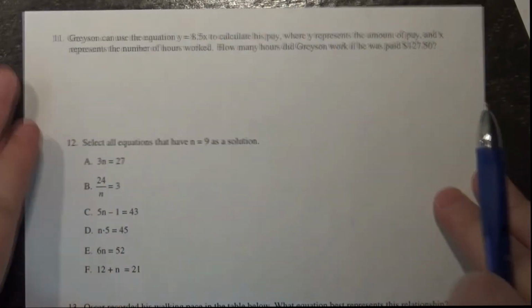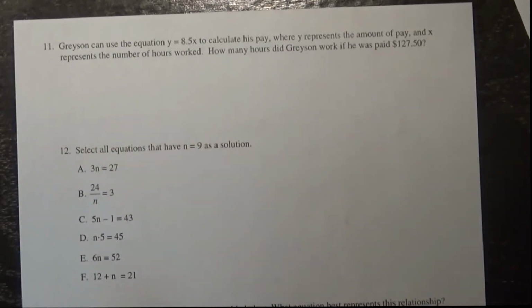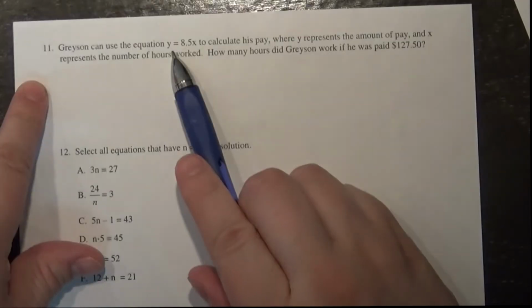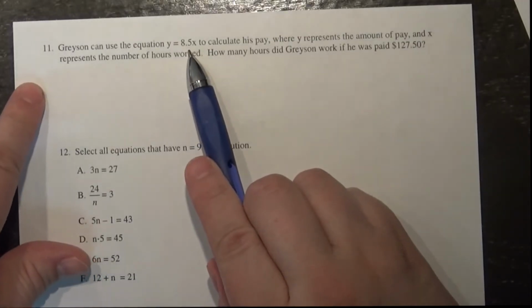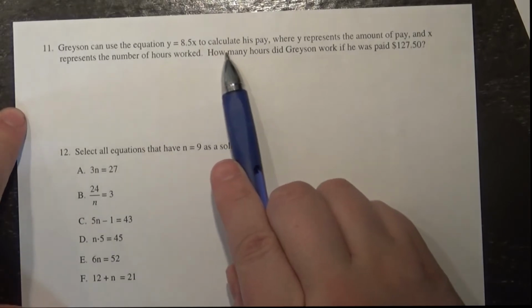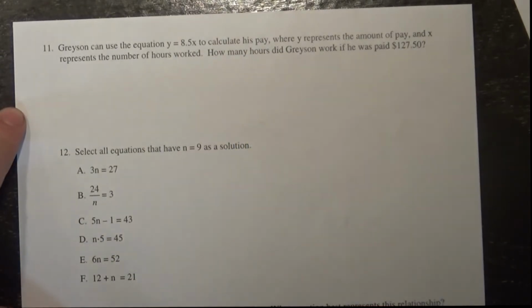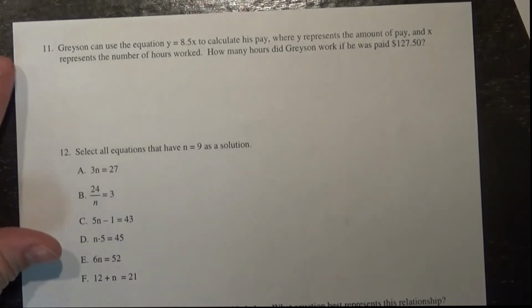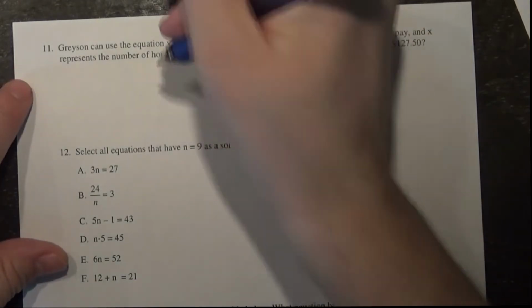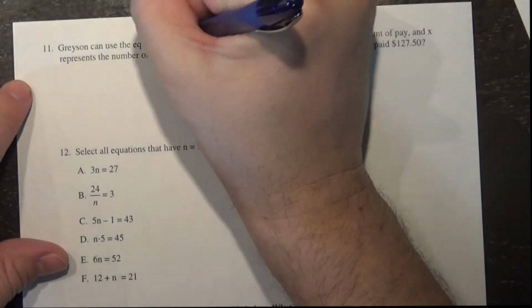There it is, number 11. Number 11 asks us a scenario here with an equation. It says Grayson can use the equation y equals 8 5/10 times x to calculate his pay, where y represents the amount of pay and x represents the number of hours worked. How many hours did Grayson work if he was paid $127.50? All right, so this is a case where we have two variables.